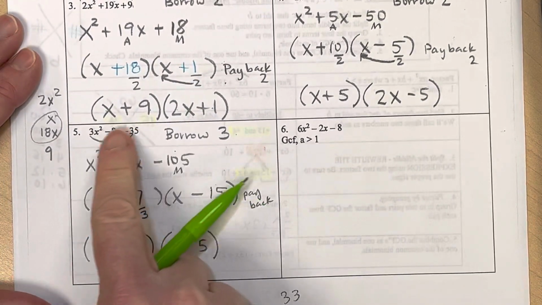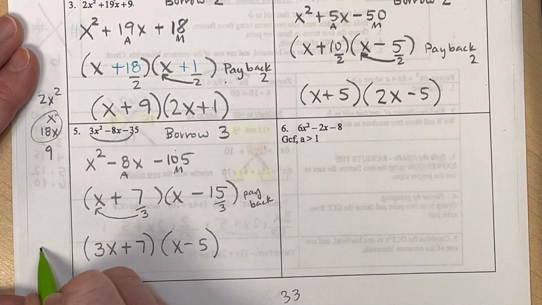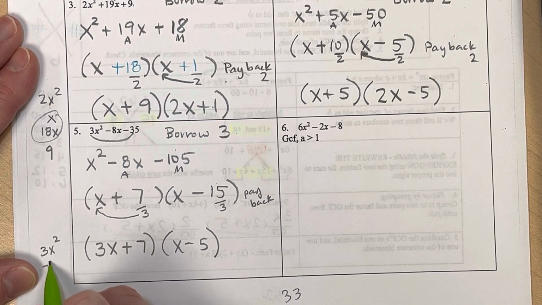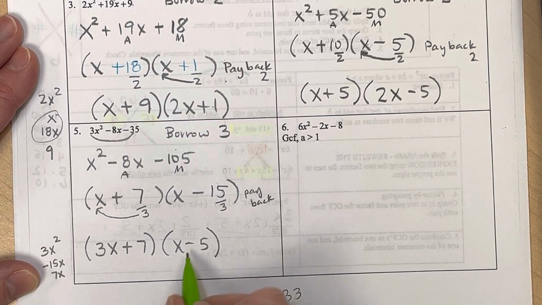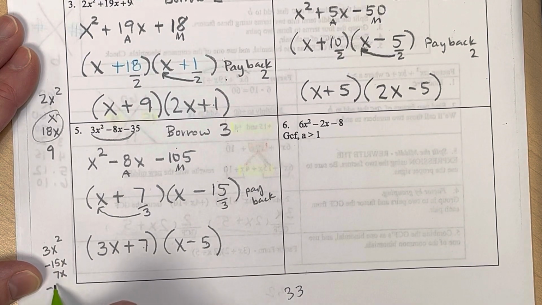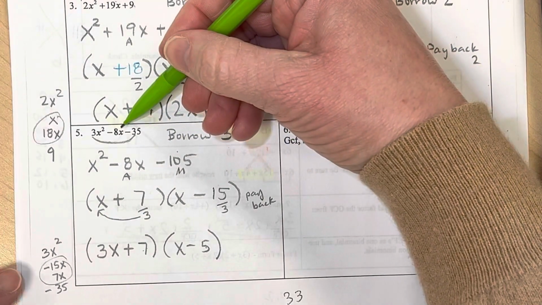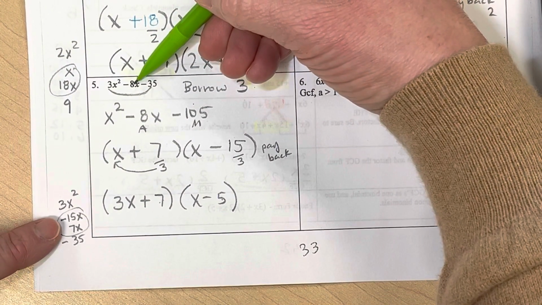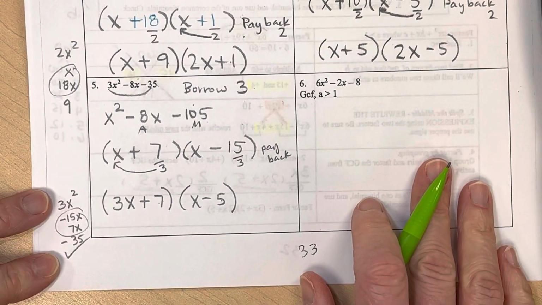So I'm just going to multiply here and confirm that we factored correctly. 3x times an x will get me a 3x squared. 3x times negative 5 will be negative 15x. 7 times x will be a 7x. 7 times negative 5 would be negative 35. Do these two terms work out to be the 2 that I needed them to? I have 3x squared. This will make negative 8x and minus 35. I checked my work by multiplying just to confirm.